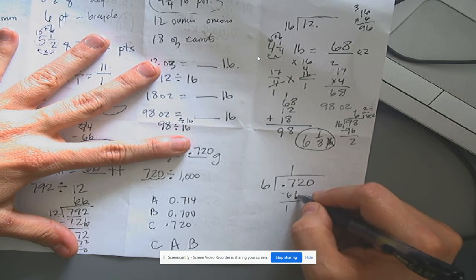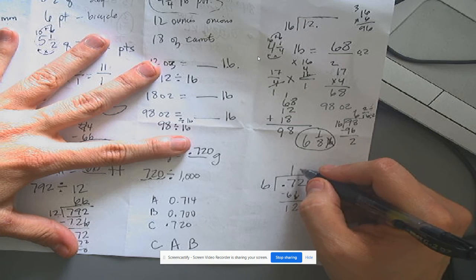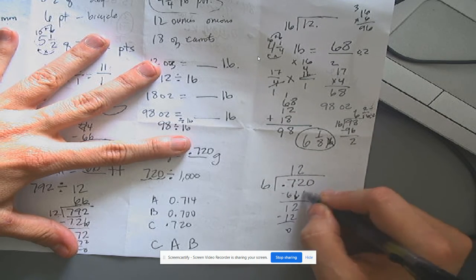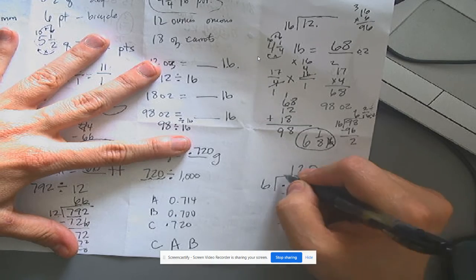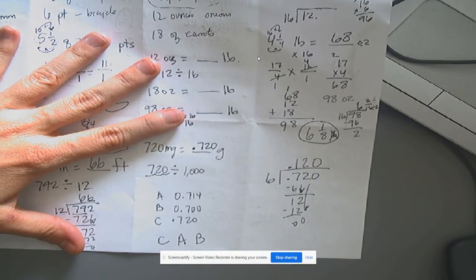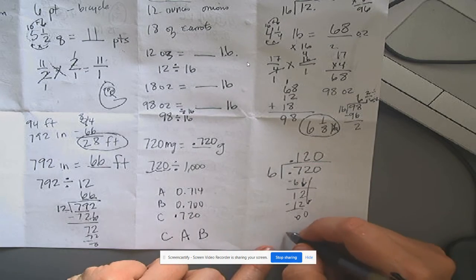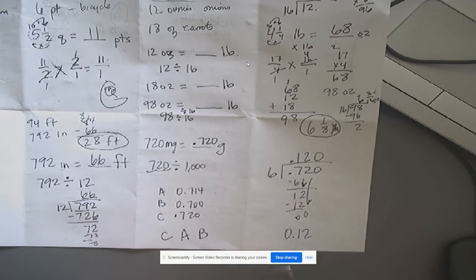Bring down the 2. 12 divided by 6 is 2. 2 times 6 is 12. Bring down the 0. Okay, so there is what each pile of that sample would weigh. And in the answers, it looks like this. So if you put that as the answer, that will be it.